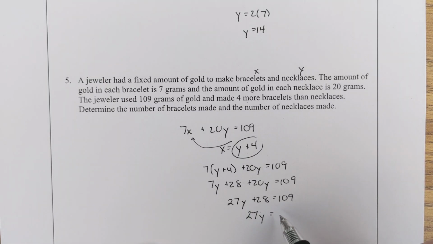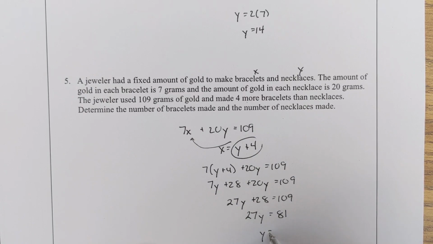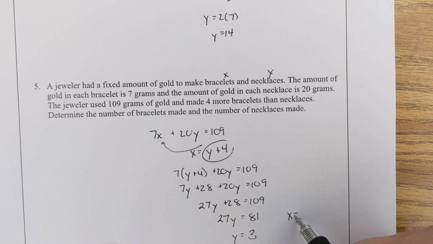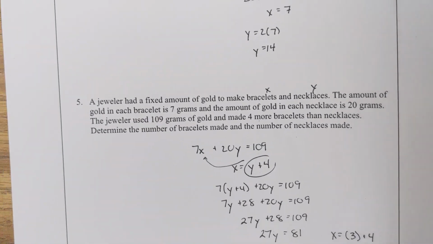It's going to give me 81. And then divide by 27 would give me 3. So if y is 3, x is 3 plus 4. Substitute back in, so x is 7. So I have 4 more bracelets than necklaces, 7 and 3. There are 4 more of these than there are of these. And my math, everything else works out. And that's the end of the section.